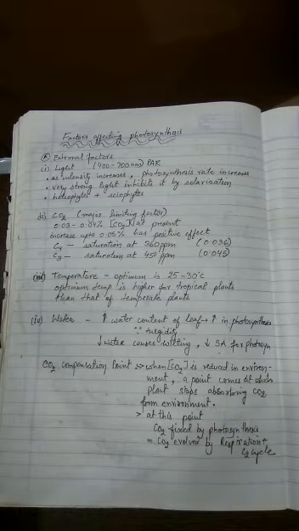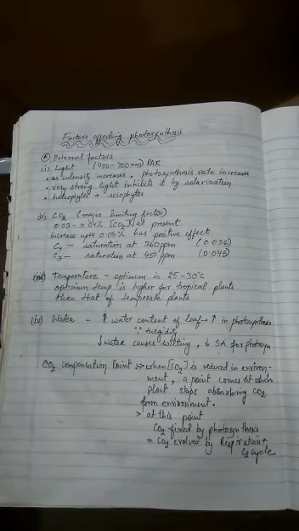But we need to remember one thing, that not all plants are happy with increasing concentration of carbon dioxide. When we talk about C4 plants, they reach their saturation at 360 ppm. When we say ppm, it means parts per million. So C4 plants reach their maximum rate of photosynthesis, or saturation, at 360 ppm or 0.036.